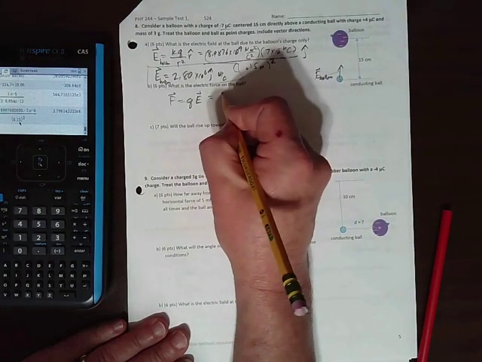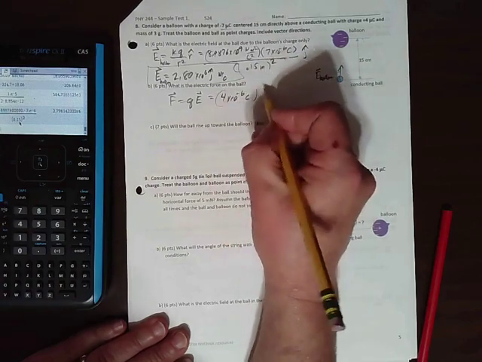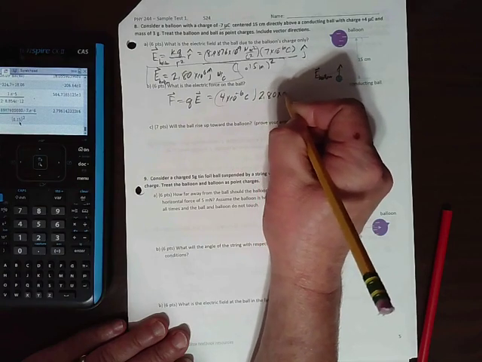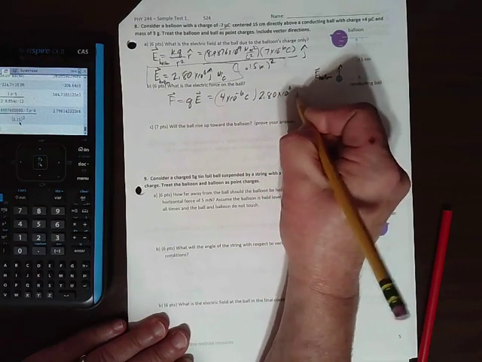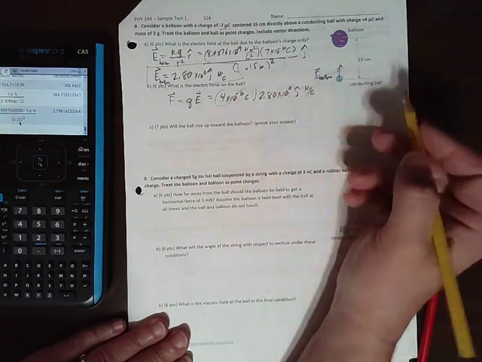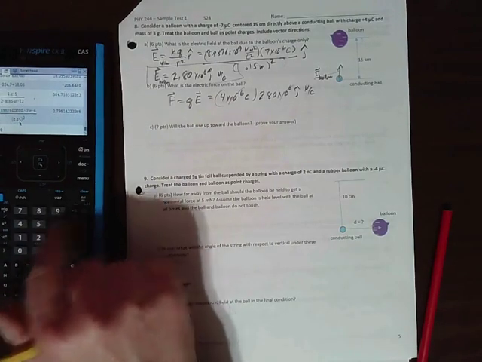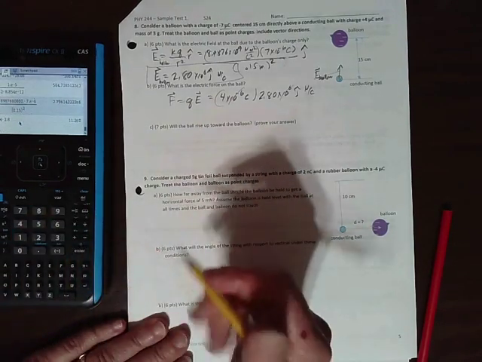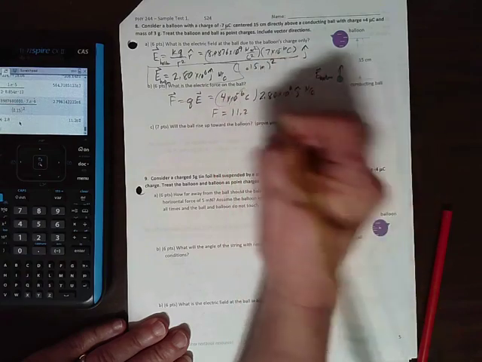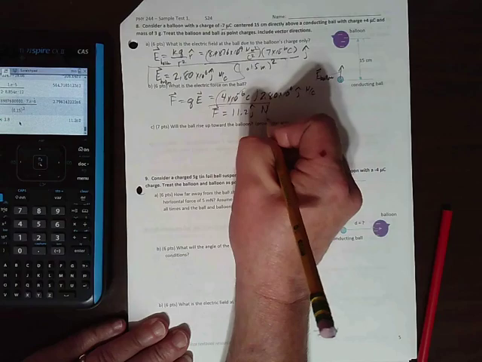So it's 4 times 10 to the negative 6 coulombs for the ball, and it's in the balloon's electric field, which is 2.80 times 10 to the 6th j hat newtons per coulomb. We got a positive 6 and a negative 6 multiplied, so they'll go away, and we have 4 times 2.8. So the force is 11.2 j hat newtons as a vector.